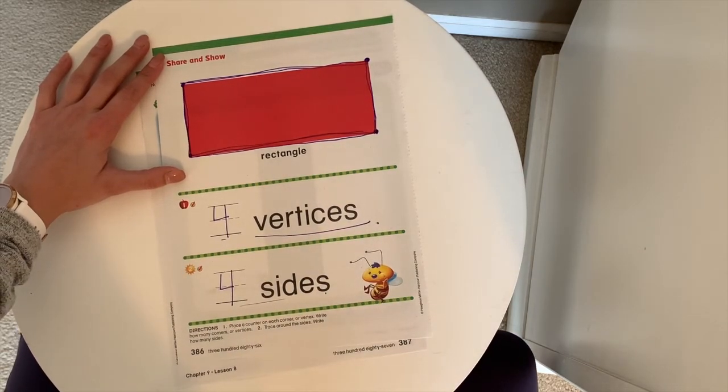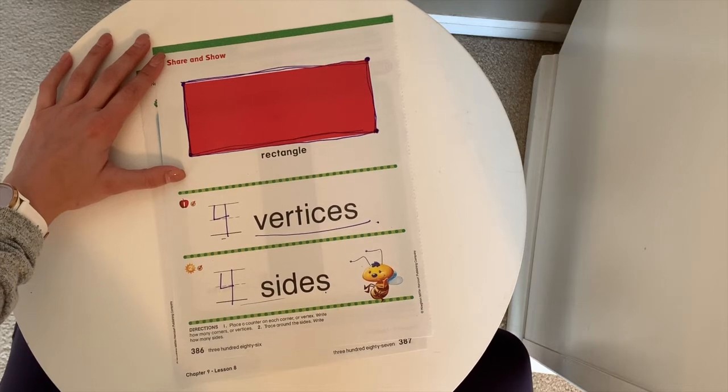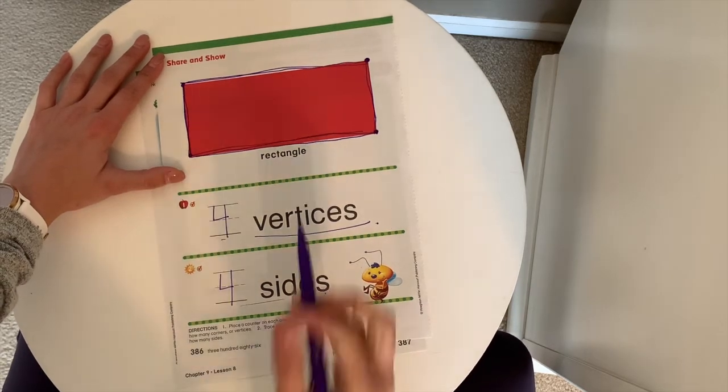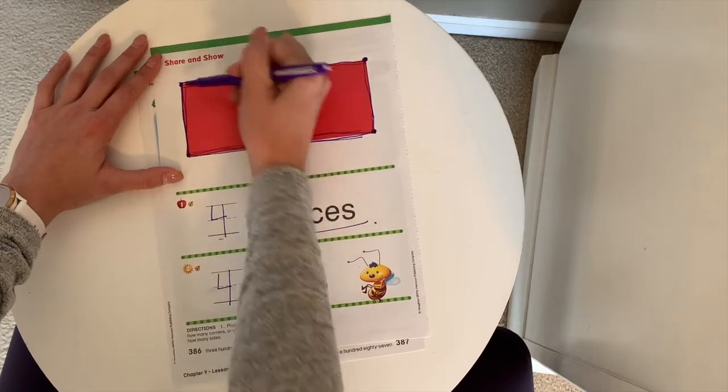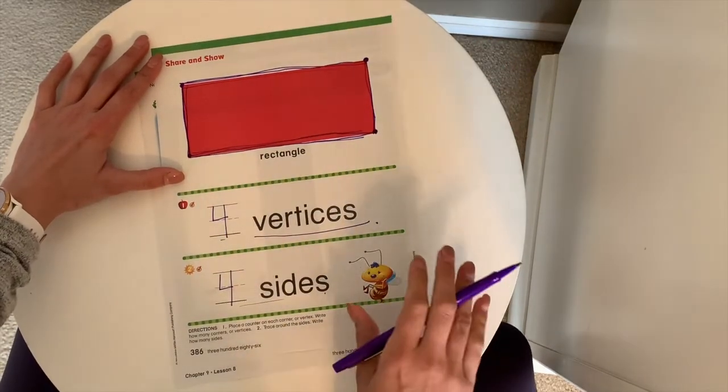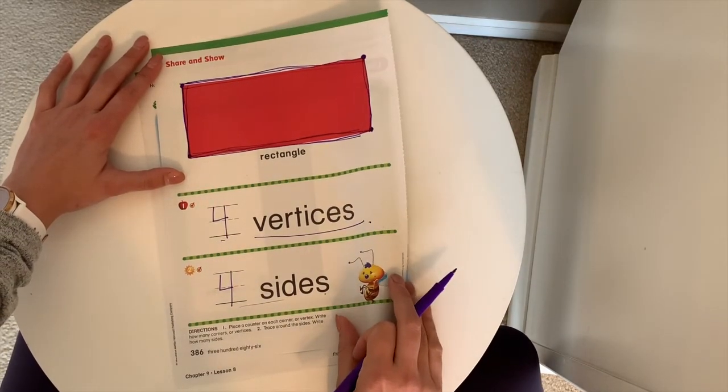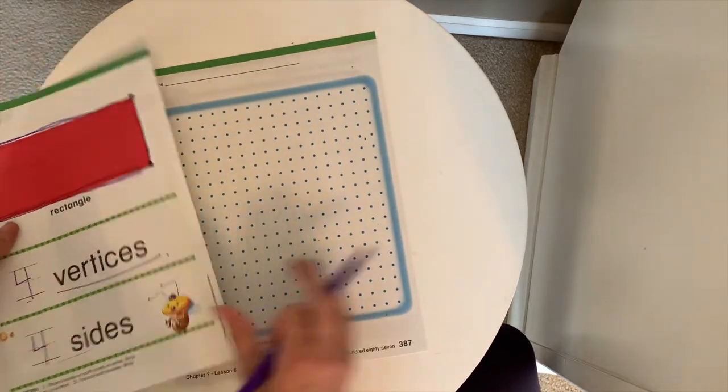Are all of our sides going to be equal in length? No, we have 2 long sides, 1, 2, and then we have 2 short sides, just like how we talked about in our song today. All right, let's go on to our next page.